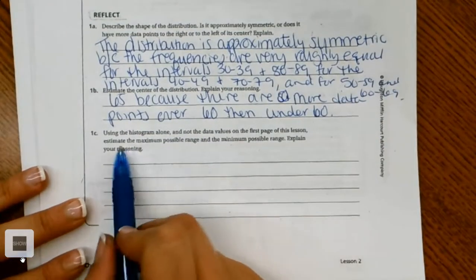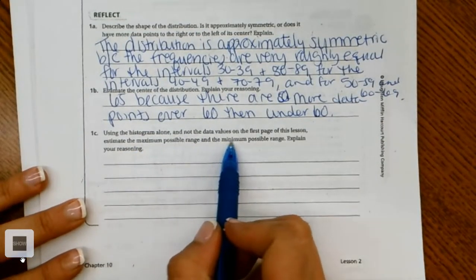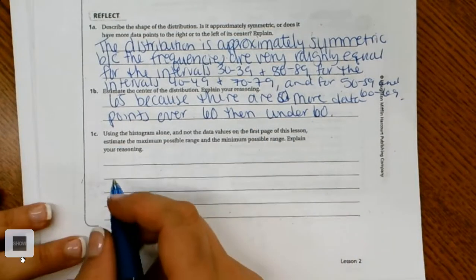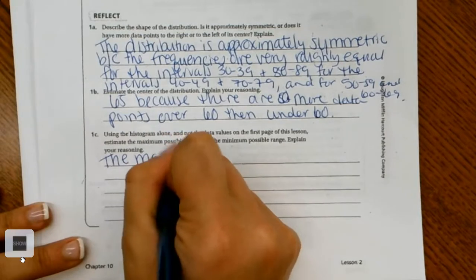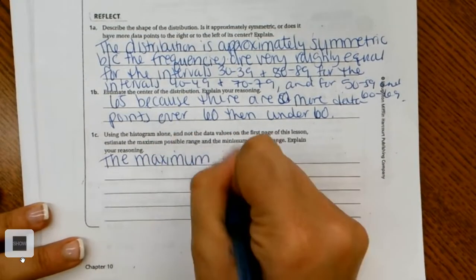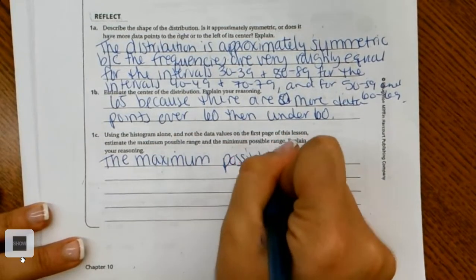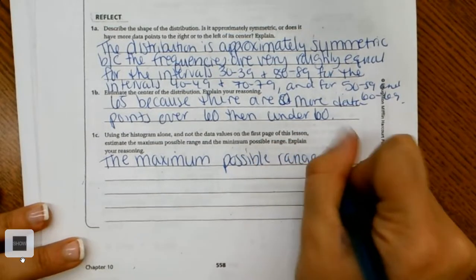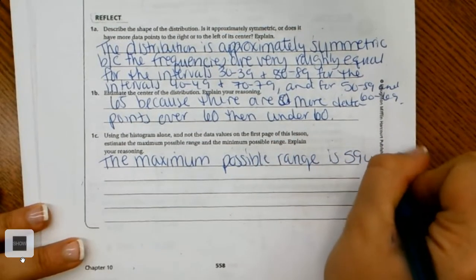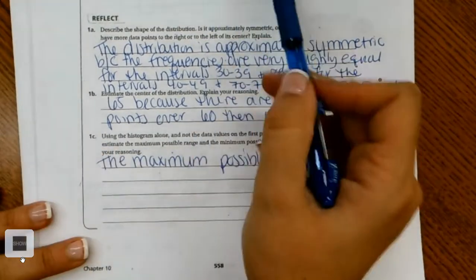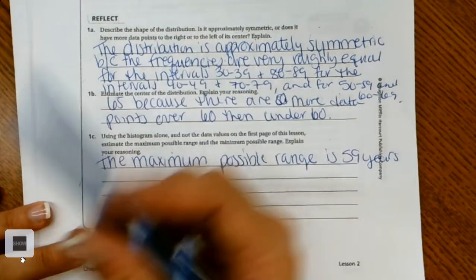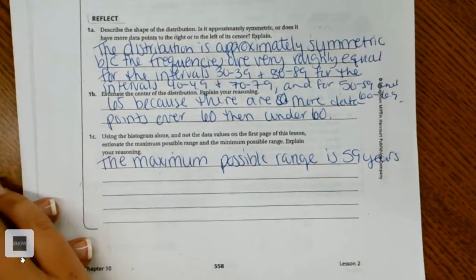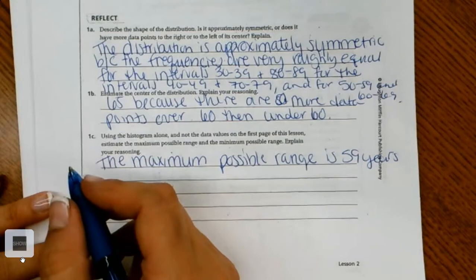Using the histogram alone and not the data values on the first page of this lesson, estimate the maximum possible range and the minimum possible range. Explain your reasoning. So the maximum possible range is 59 years. How did I get that? 89 minus 30 is 59 years. That's the maximum possible range, right?